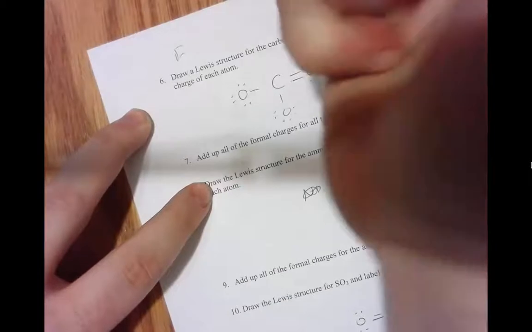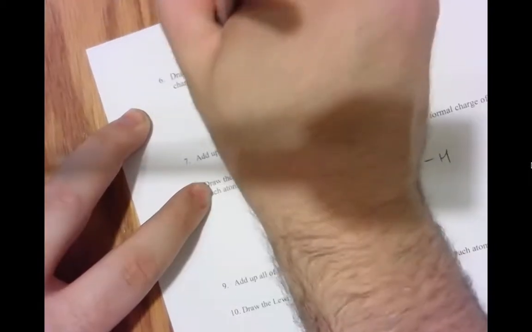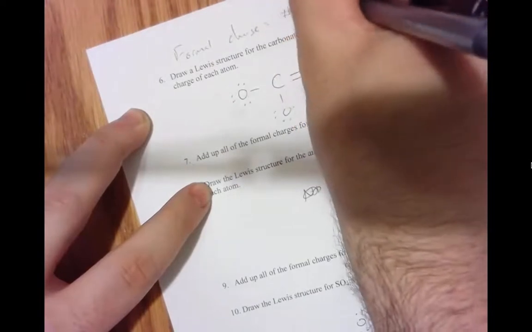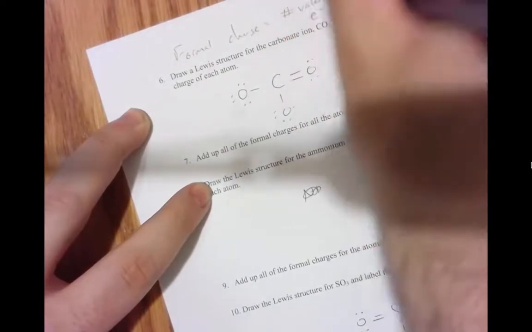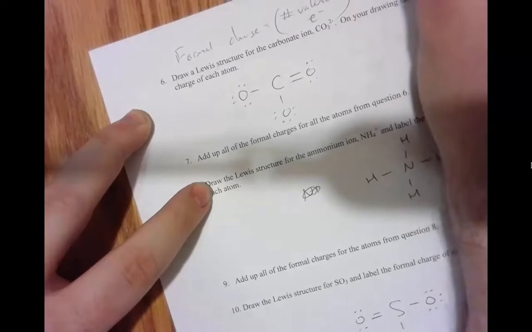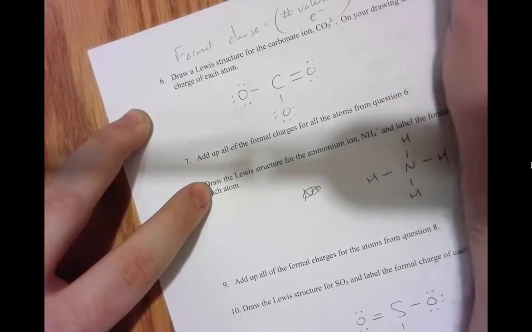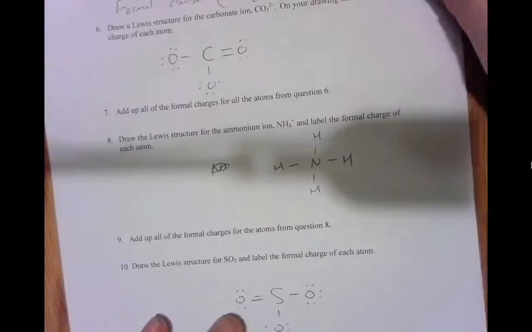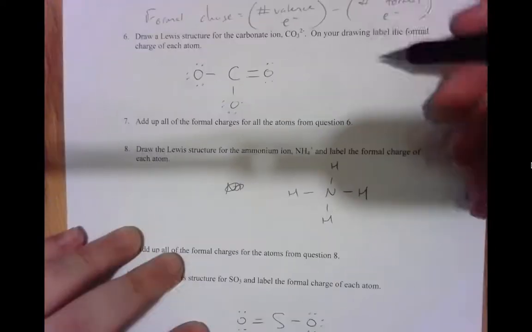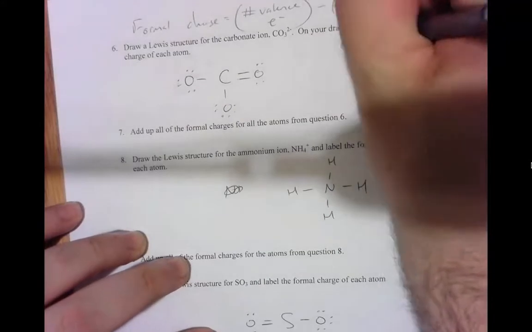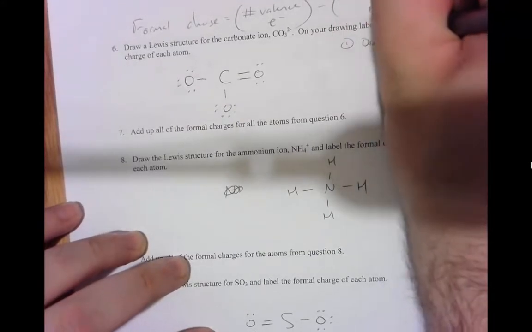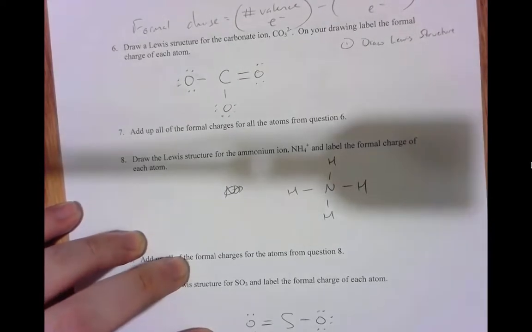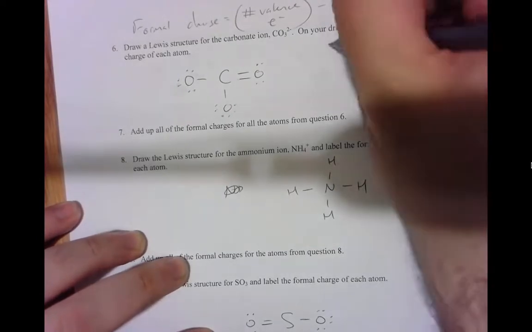Remember, formal charge equals number of valence electrons minus the number of formal electrons. So when you're calculating the formal charge, the first thing that you should do, and we're going to make some steps on the side, is to draw the Lewis structure. We've already done that, so we've done step 1.